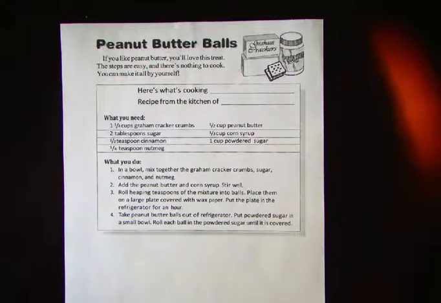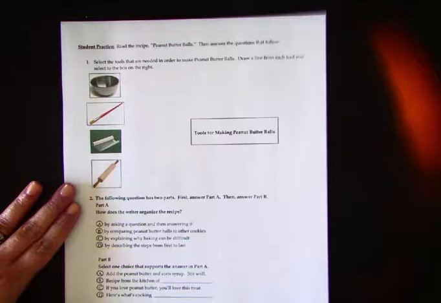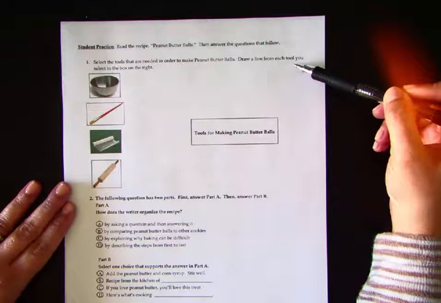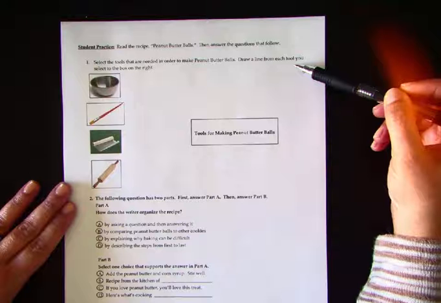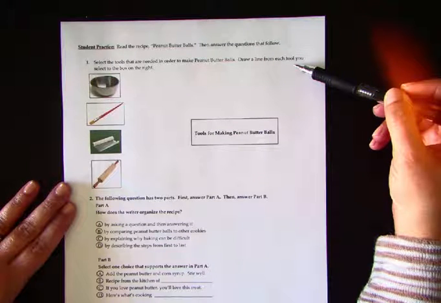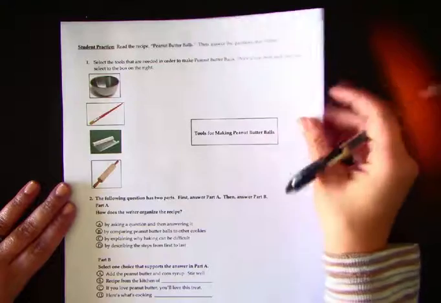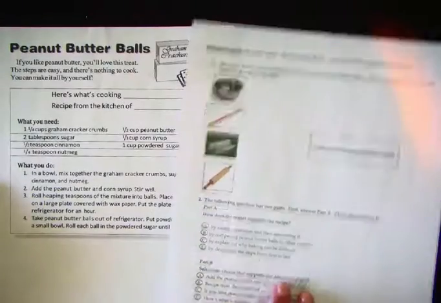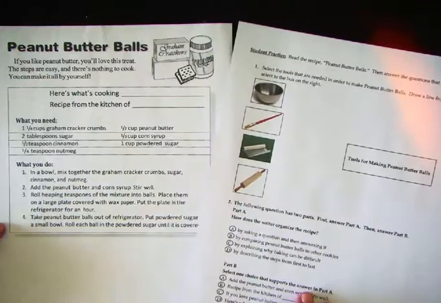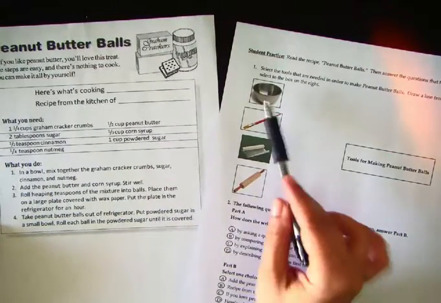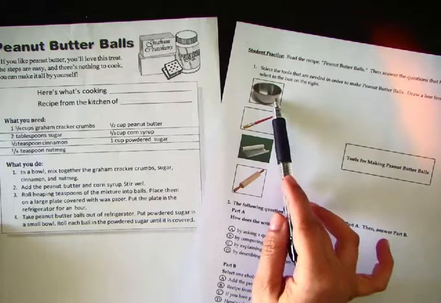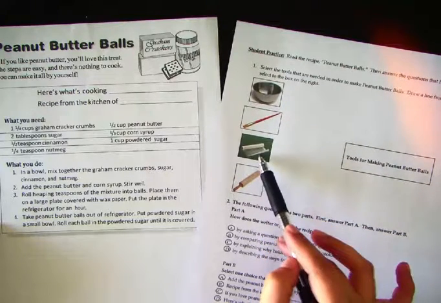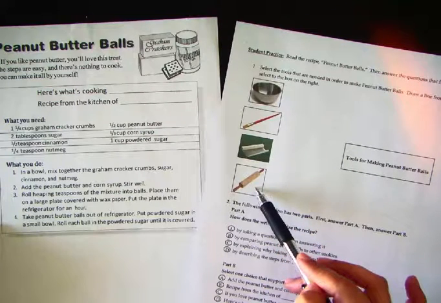All right, so I'm going to go back to my questions. So question 1, remember, asks to select the tools that are needed in order to make peanut butter balls. Draw a line from each tool you select to the box on the right. Okay, so I know I'm going to need to look at the steps of making peanut butter balls to determine which tools I need. I have a bowl, a paintbrush, wax paper, and a rolling pin.